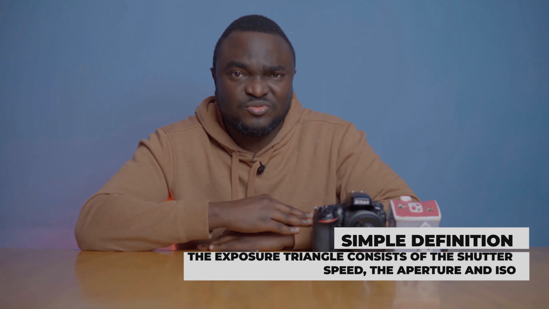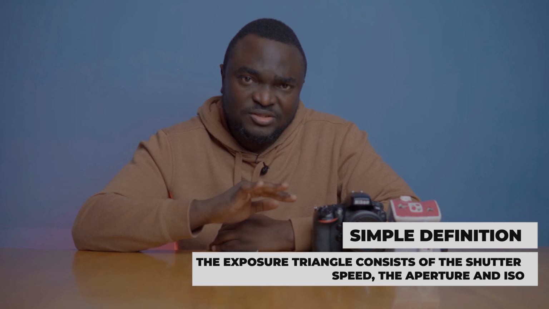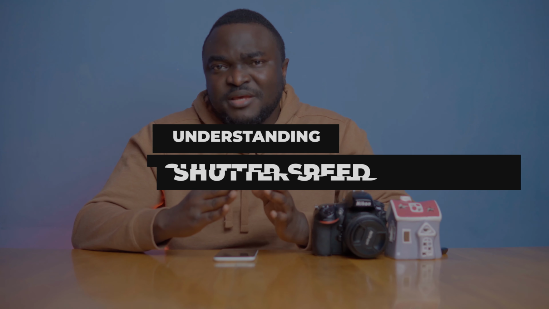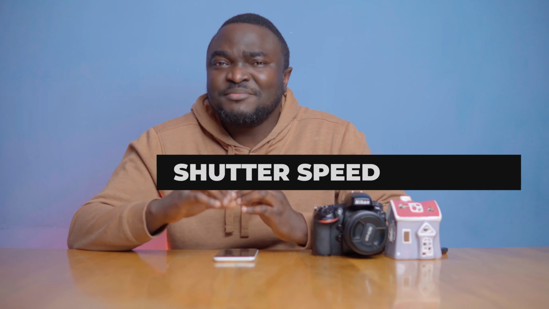So today we'll be discussing the exposure triangle. What is the exposure triangle? The exposure triangle consists of three angles that are very important in photography. We have the shutter speed, we have the aperture, and the ISO, not in any order of ranking. The shutter speed is measured in fractions of a second, and it calculates the amount of time the curtain in front of your camera sensor is exposed to light in order to capture the image.